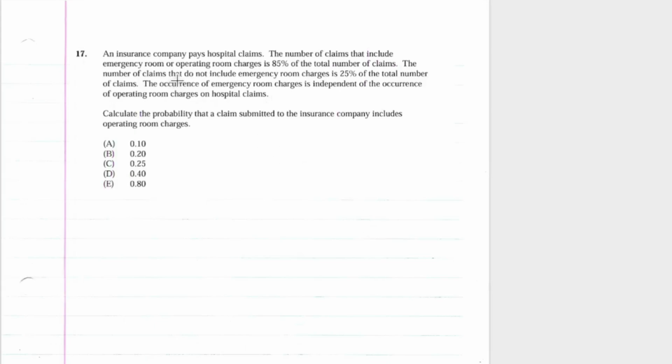An insurance company pays hospital claims. The number of claims that include emergency room or operating room charges is 85% of the total number of claims. So the probability that it includes emergency or operating charges is equal to 0.85. The number of claims that do not include emergency charges is 25%. So the probability of not including emergency charges is going to be 0.25.